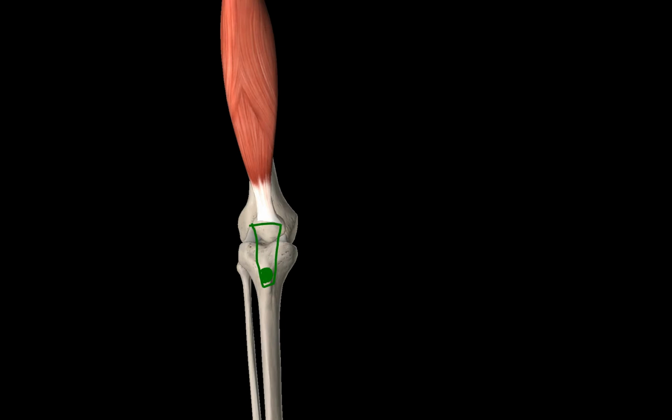So for all these muscles, the insertion is going to be, for our purposes, patella, patella tendon, and tibial tuberosity. Okay, the action for all these is the same, and it's going to allow for extension at the knee.